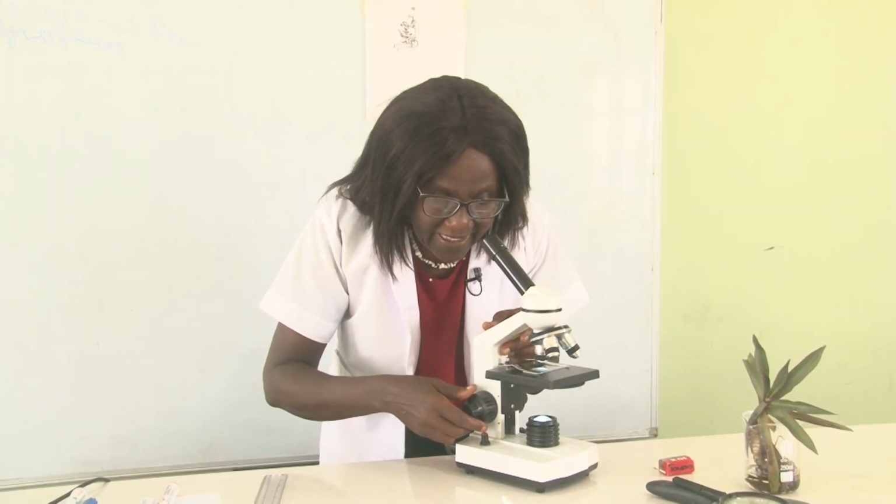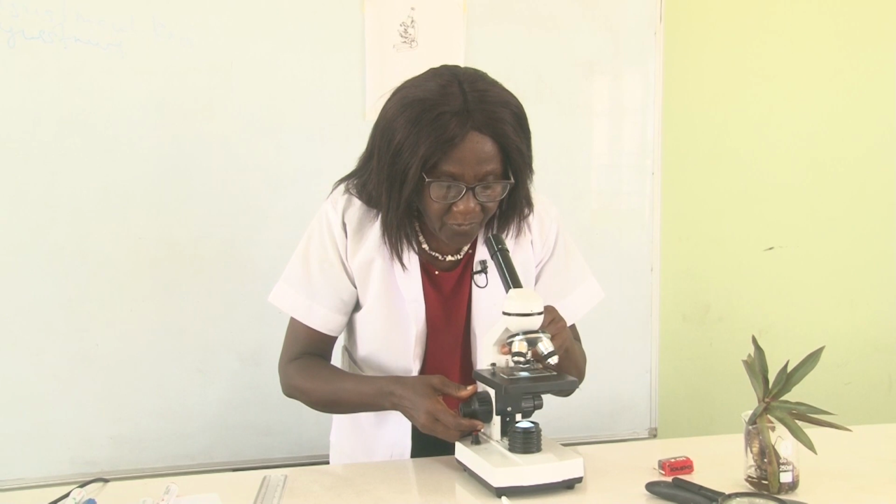Right. In our next lesson, we will continue from here to look at how you can use the high power objective lens to look at your specimens very well. We will also look at the magnifying power, magnification of the microscope. We will look at how to care for microscopes, and we will look at resolution of microscopes.